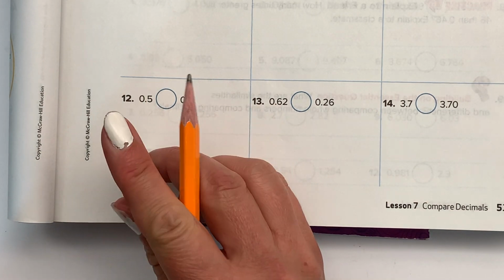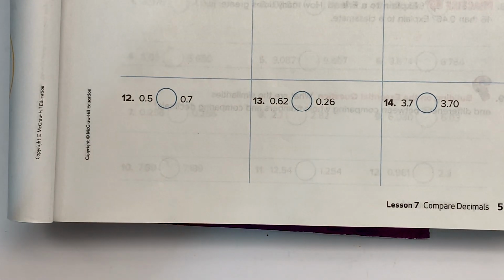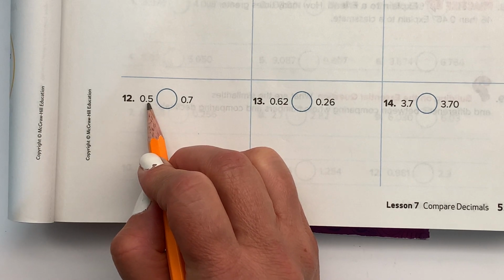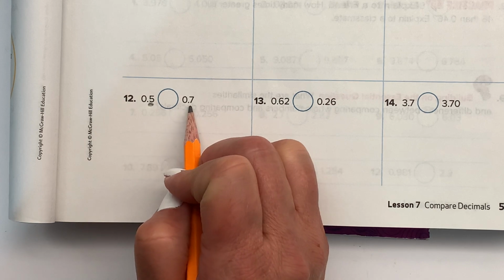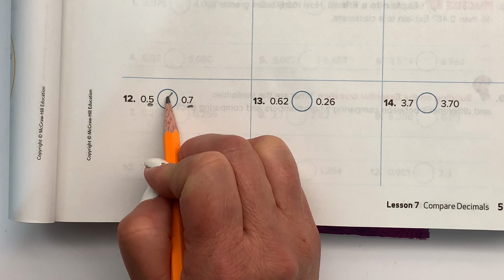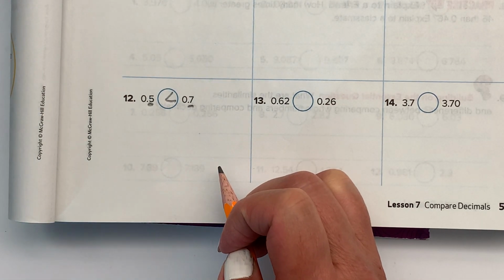All right, here we go. Nice chip in the fingernail. Sorry about that, guys. We have 5 tenths and 7 tenths. Well, the 5 is kind of puny, and 7 is definitely worth more, so 7 tenths is worth more.